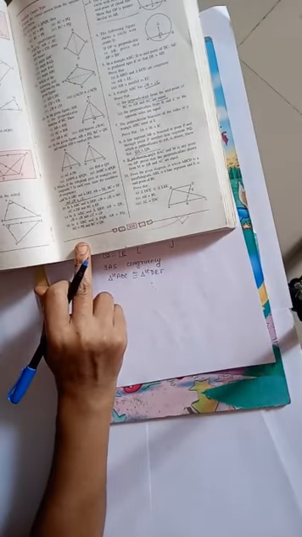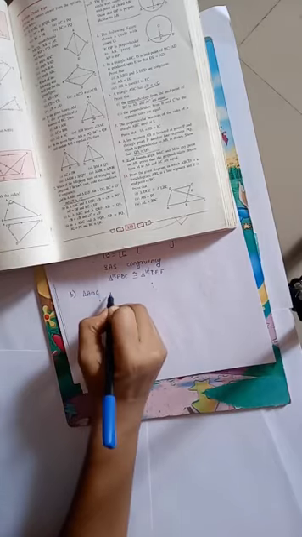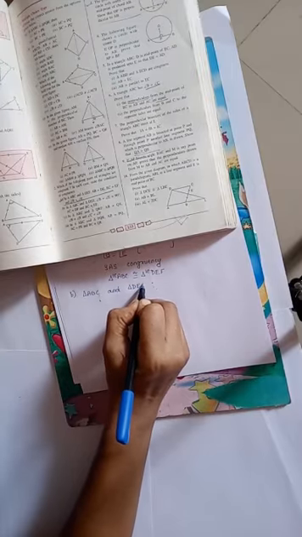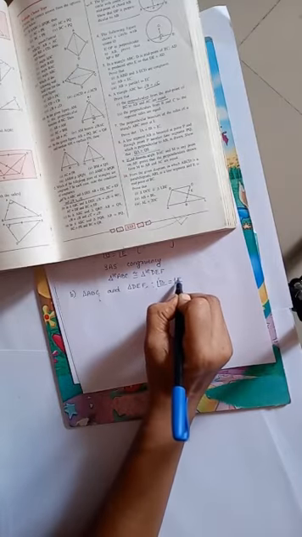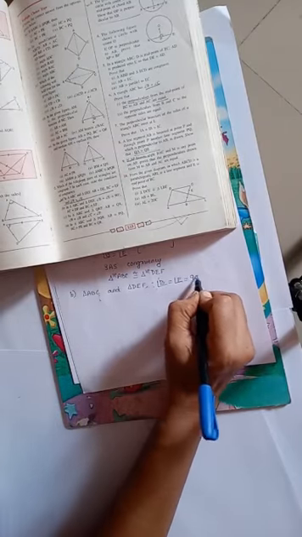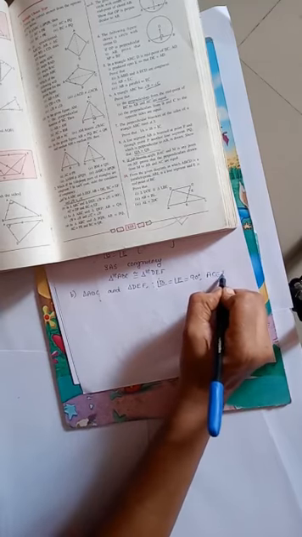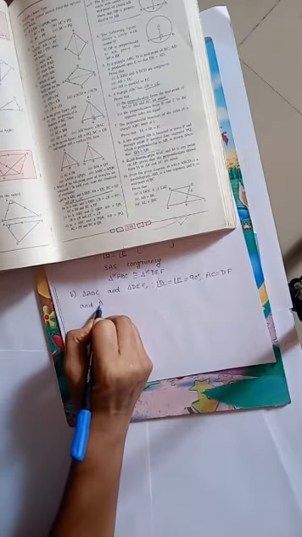Again check question B here. In triangle ABC and triangle DEF, what is given is angle B is equal to angle E, and the two angles are equal to 90 degrees. Again AC is equal to DF and BC is equal to EF.